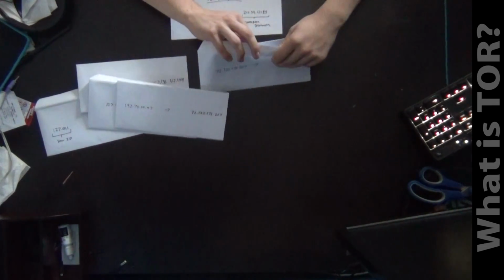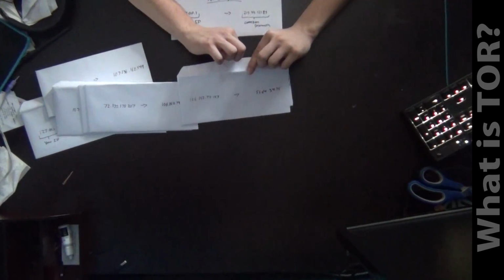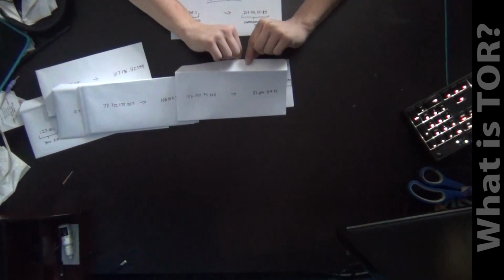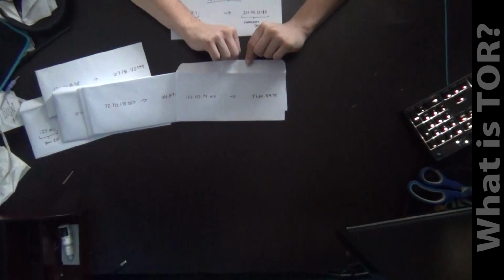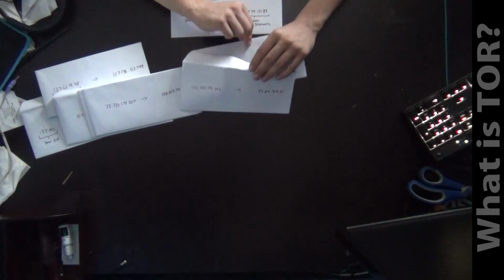and another layer. As it's going through these nodes, each node does not know the origin, in essence your IP address, and it doesn't know where or what you're trying to connect to or what packet of data is actually being transmitted. It can't see the information inside it.